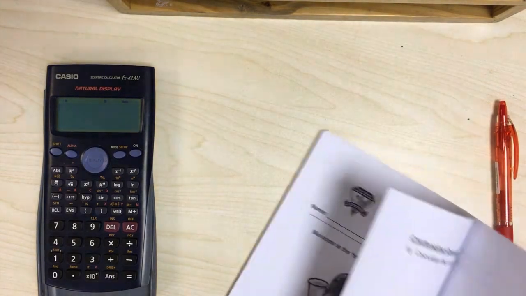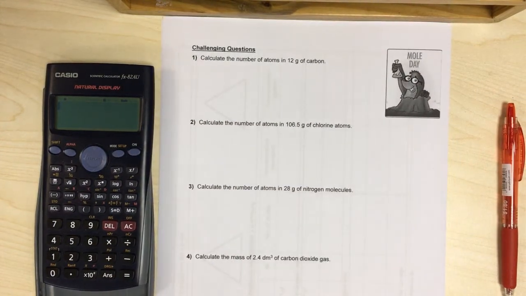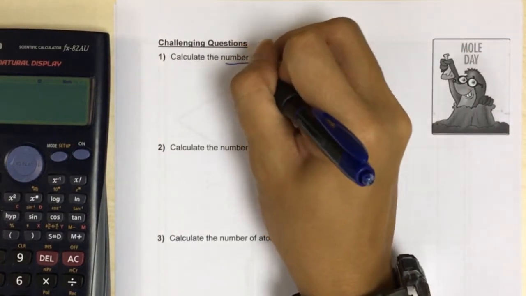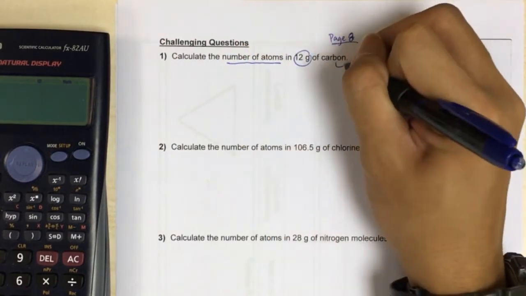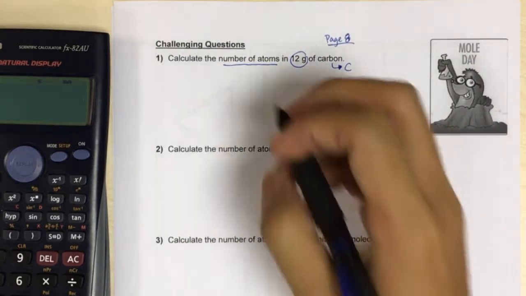Alright, so let's begin to take a look at the challenging questions with question 1 first, which is on page 8 of your notes. If you take a look at question 1, you'll notice that the question wants us to find out the number of atoms in 12 grams of carbon. Carbon is represented by C with the chemical symbol.